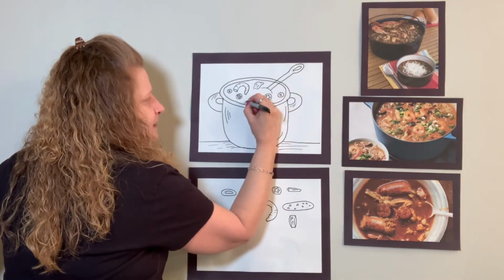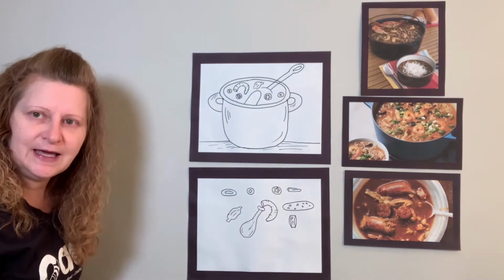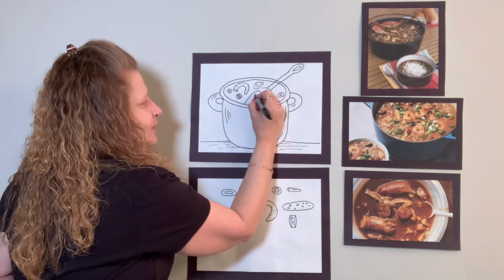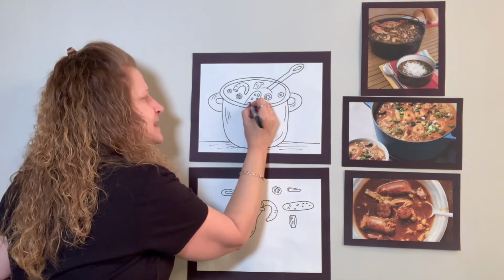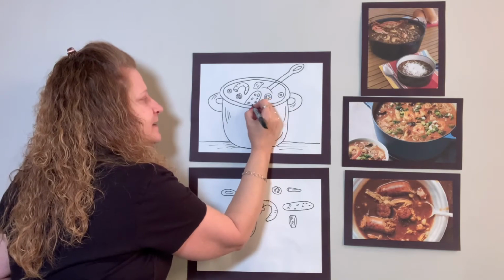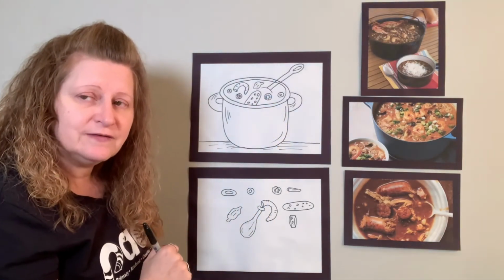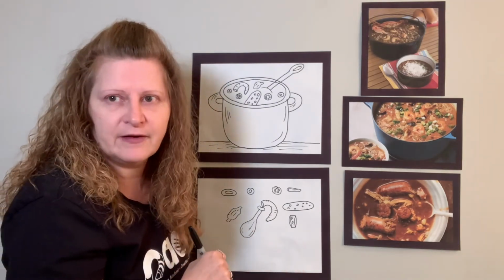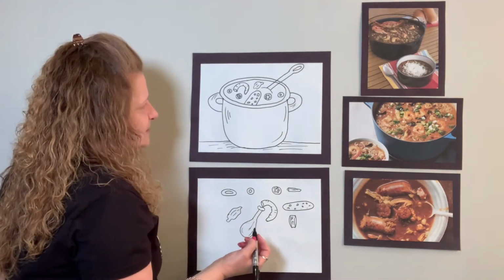I think I want to put a big piece of sausage. I like sausage right here. That's simply a curved line. I'm going to add my peppers and the pieces of meat inside of it, just like that. Now, as soon as you're finished with that ingredient, I want you to just add another ingredient. Just pick one that you would like to add.